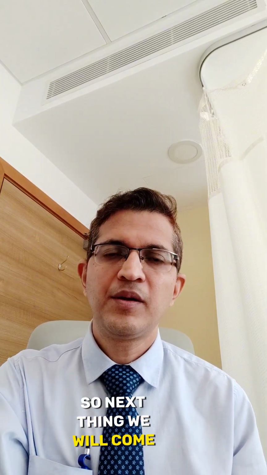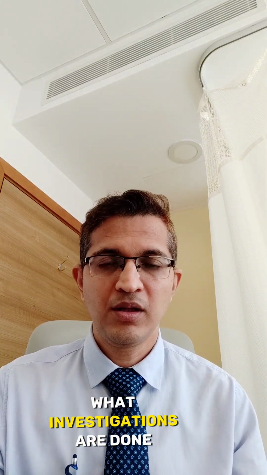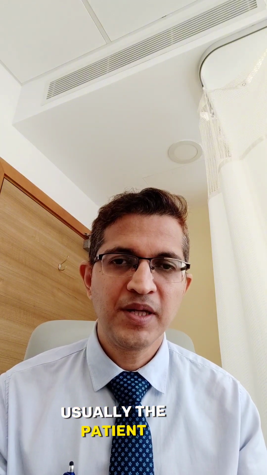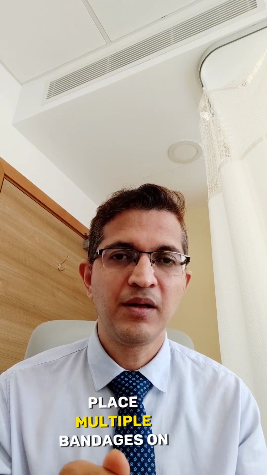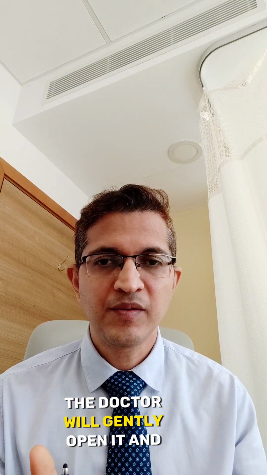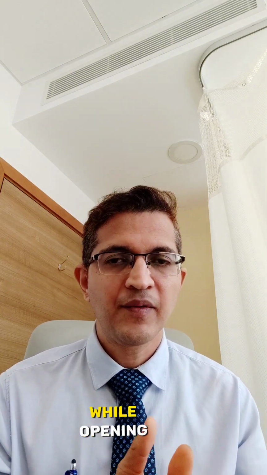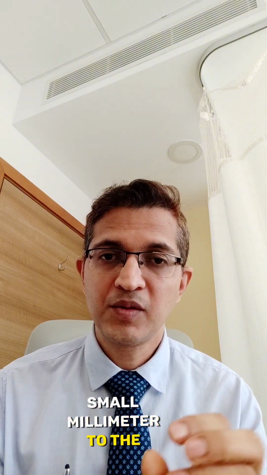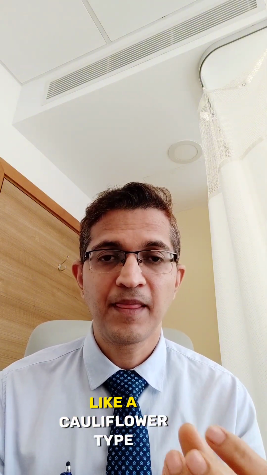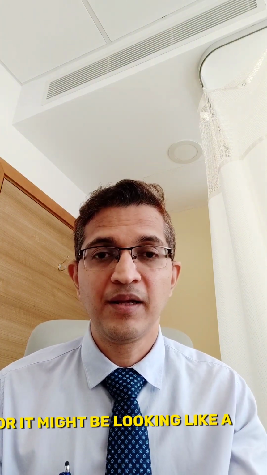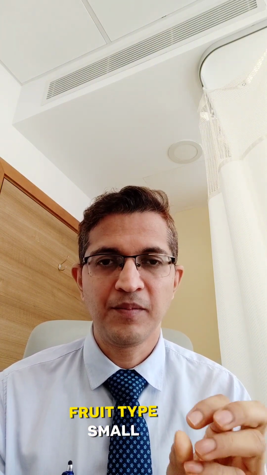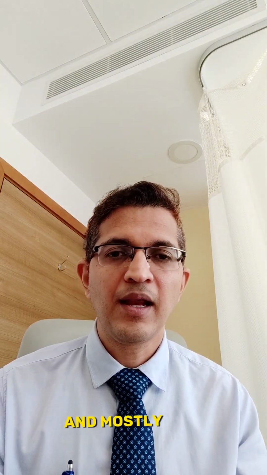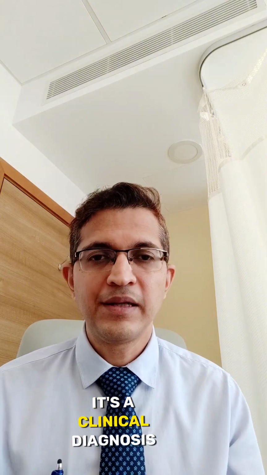So next we will discuss what investigations are done and how we diagnose. When you present to the doctor, most of the time the patient will have placed multiple bandages on that area. The doctor will gently open it and see the swelling. While opening there is also a chance it might bleed, but the swelling will be from a small millimeter to a centimeter in size. It will be a fleshy swelling, like a cauliflower type. It might look like a small raspberry, and it will be reddish in color. There will be some crust on that area, and mostly it's a clinical diagnosis.